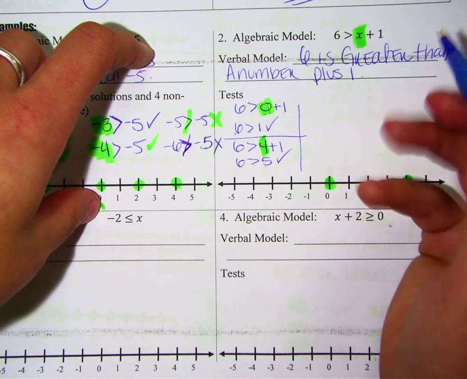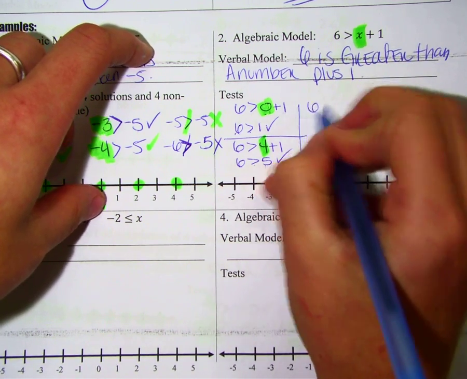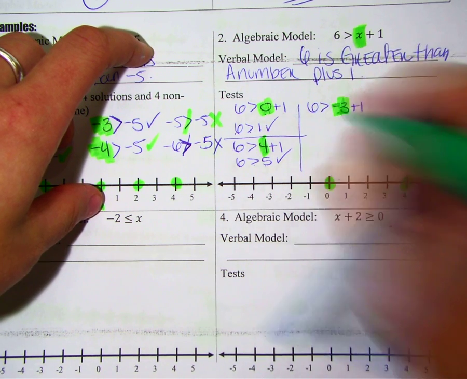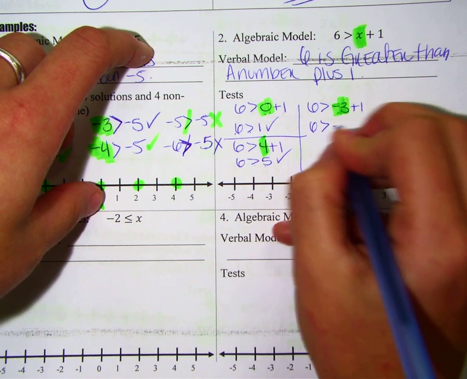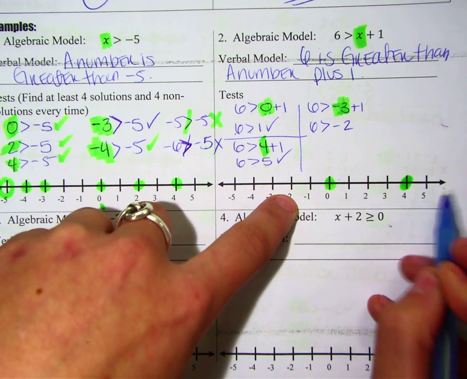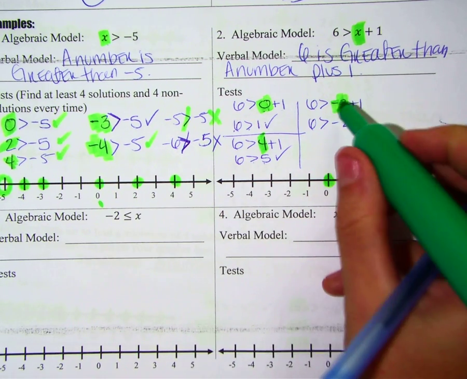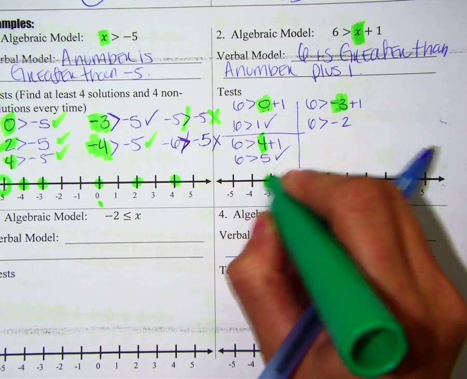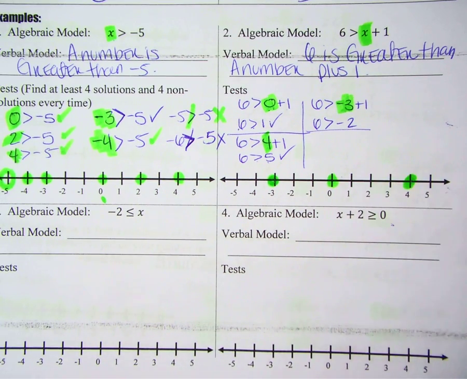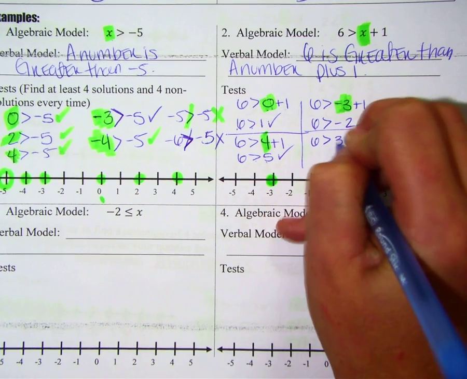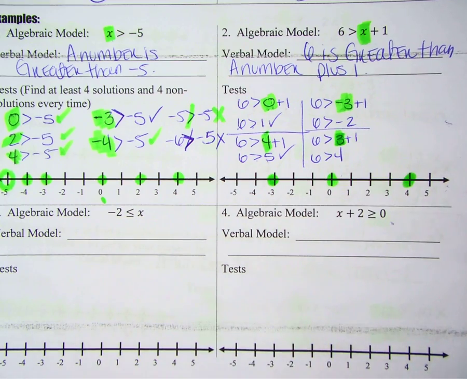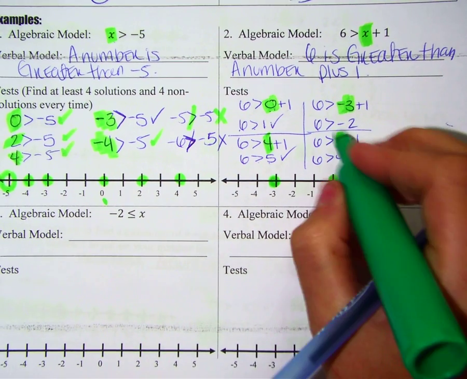How about, I don't know, negative 3? Negative 3 is what I plugged in. Is 6 greater than negative 2? It's further right, so it is. Except I'm going to put the point on negative 3. How about 3? Is 6 greater than 4? Again, I plugged in 3. This is true, so I'm going to plot a point at 3.